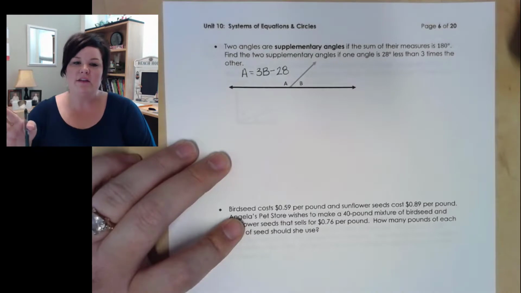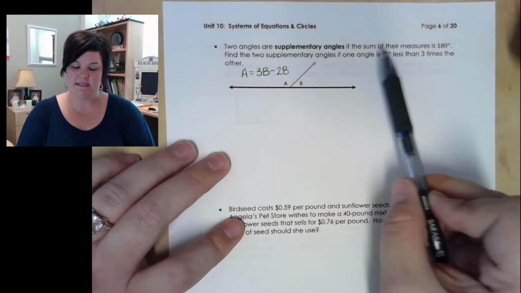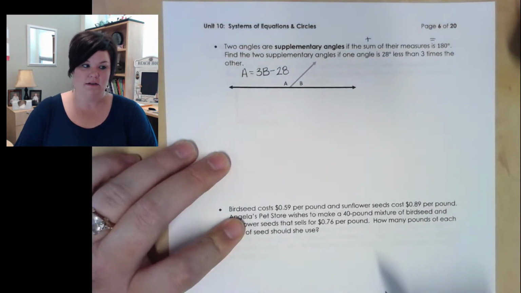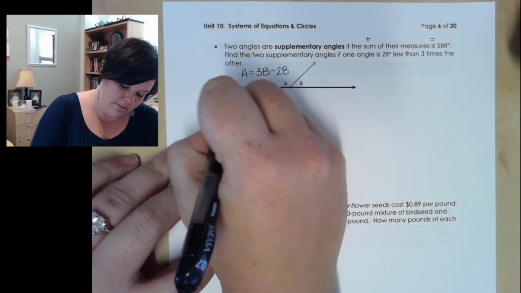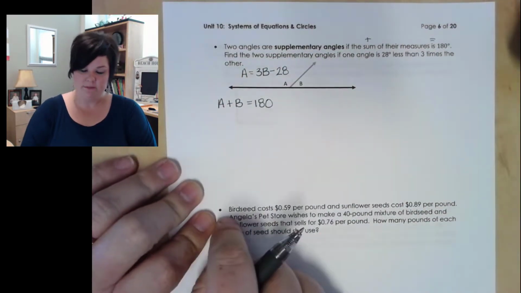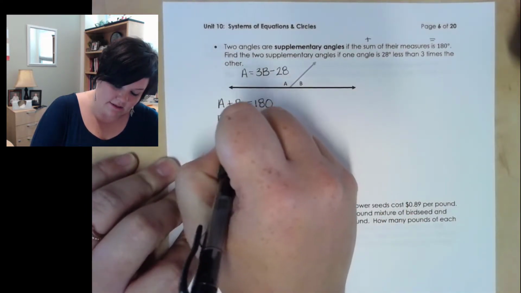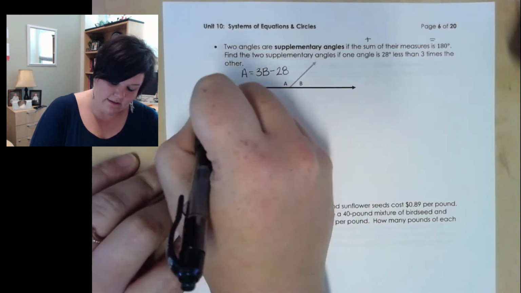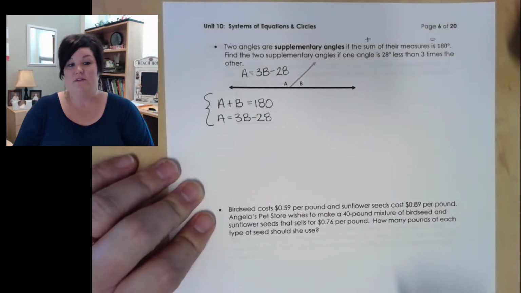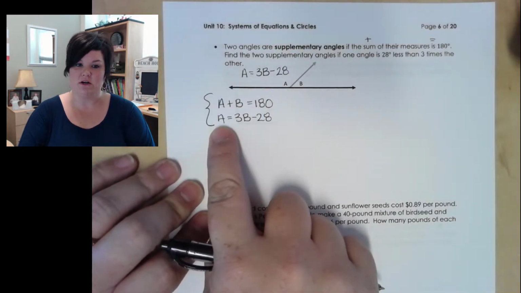Okay, all right, so now that I've got that worked out, let's see how we can say these are related. The first thing that they tell us is that the sum, which means we're adding them together, is 180 degrees. So that means that A plus B equals 180, right? And then the other relationship we already have written up here. We have written here that A is the same thing as 3B minus 28. So this is my system of equations for this one. Not too bad, right? So the method that I'm going to use to solve this one is definitely substitution because notice the second equation is already solved for A.